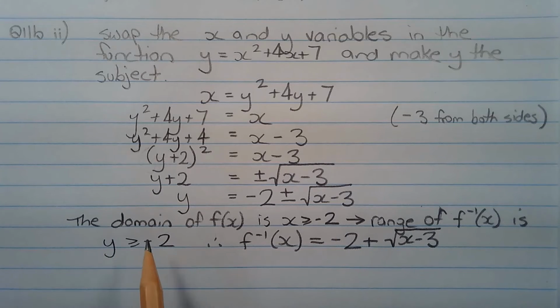Now note that the domain of f(x) is greater than or equal to negative 2, as this is the restriction that's been given in the question, which implies that the range of f inverse of x is y is greater than or equal to negative 2. Therefore, f inverse of x is equal to negative 2 plus the square root of x minus 3.